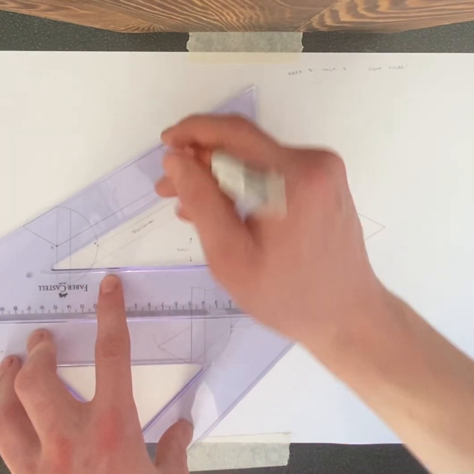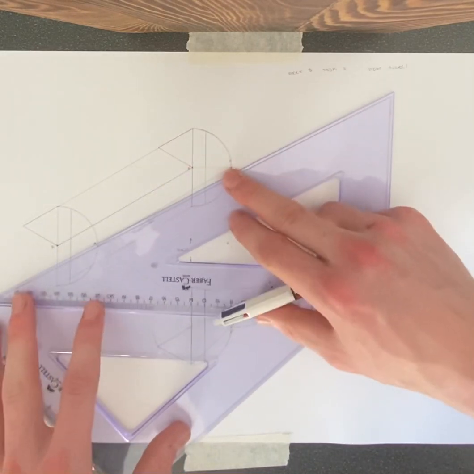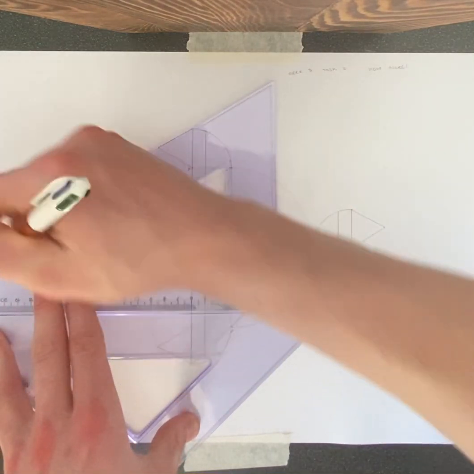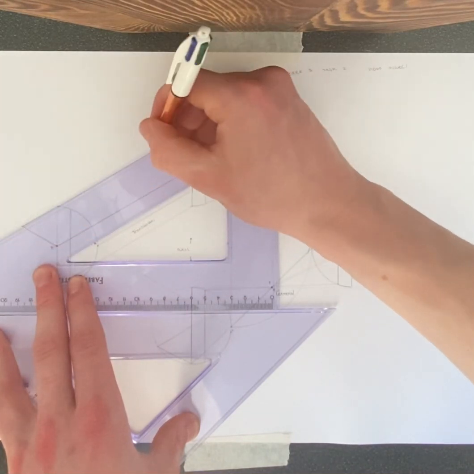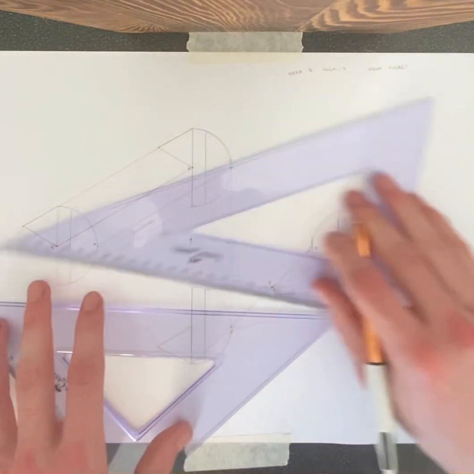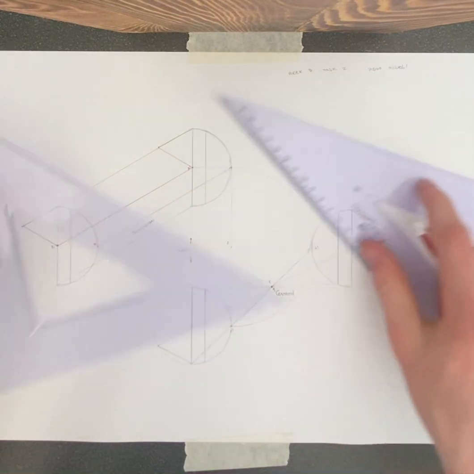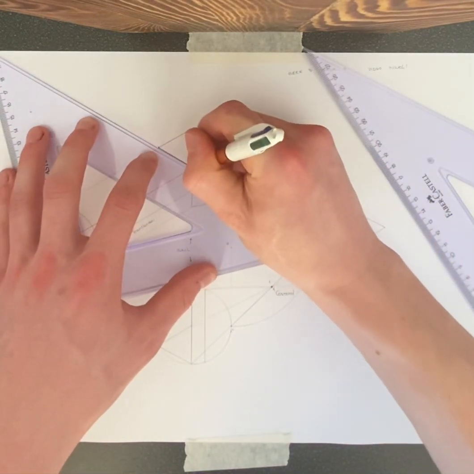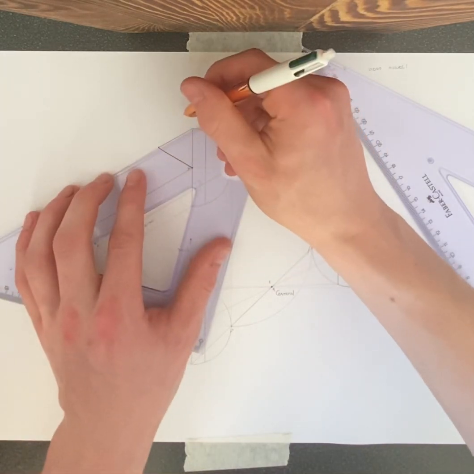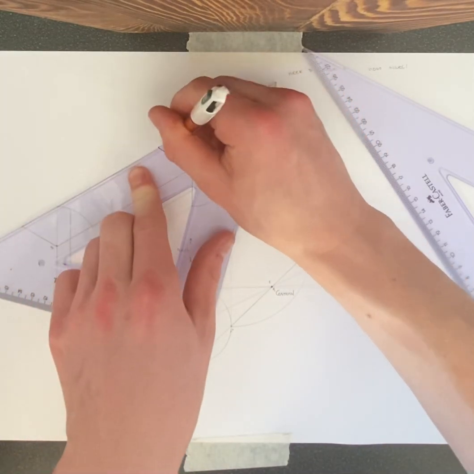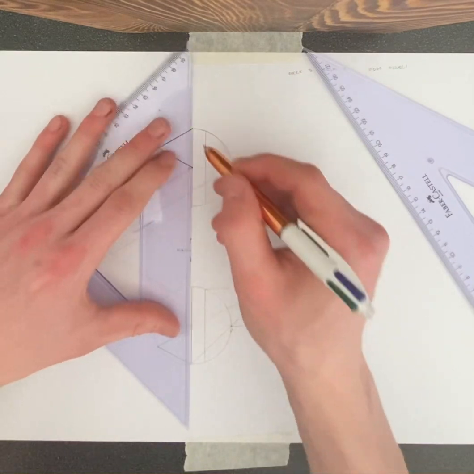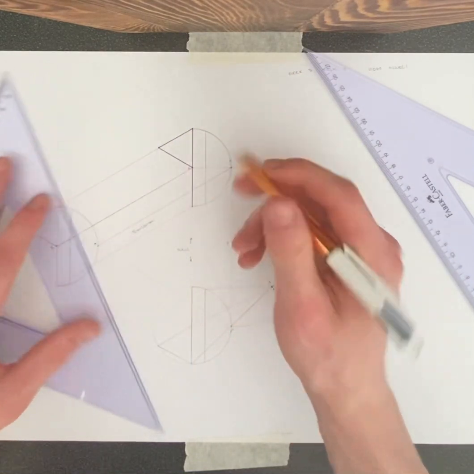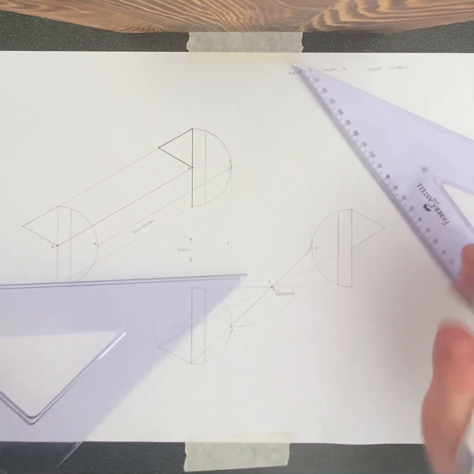And from this point on the outer circle to this point on the outer circle. Then we can join these up from the center to the outer point, the center to the point we found on the circle, straight down, and then our semicircle.